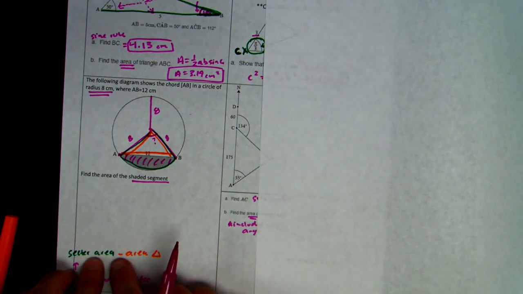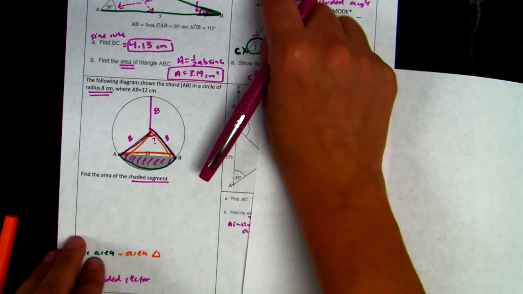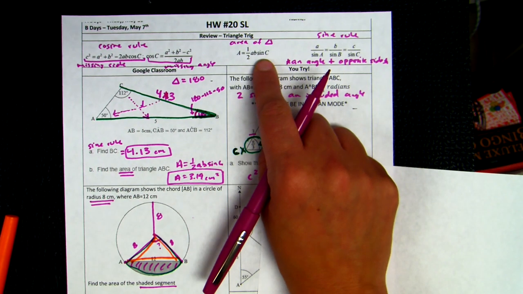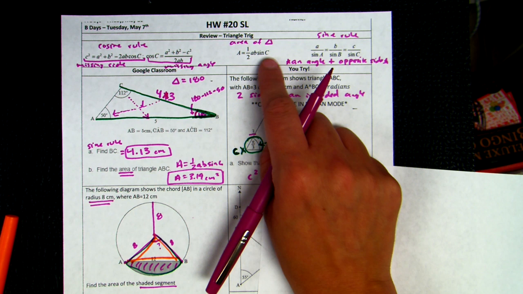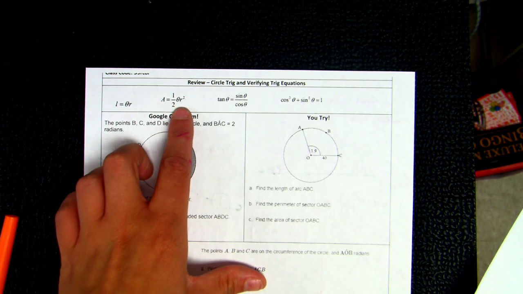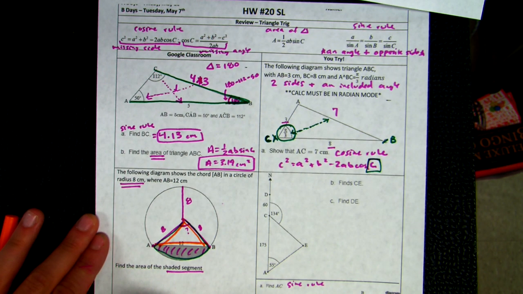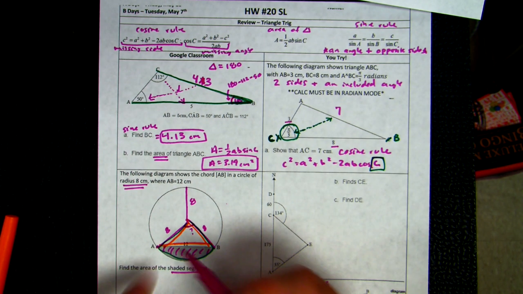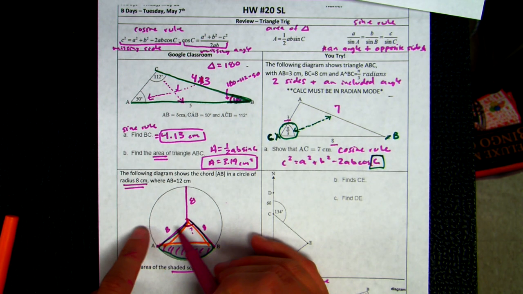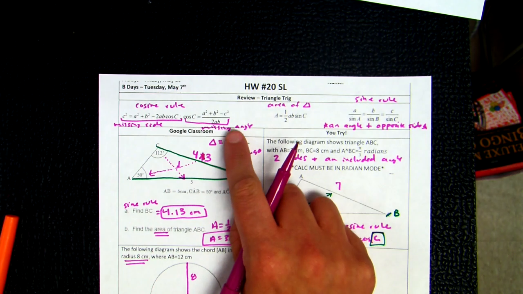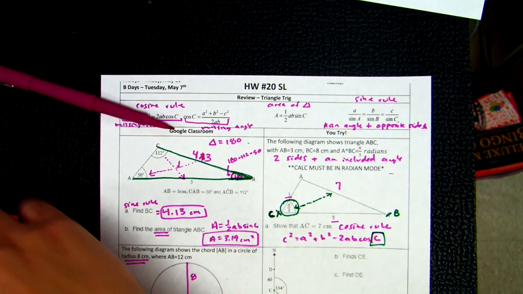In order to calculate sector area or area of a triangle, both of my formulas require an angle measure. So backwards planning from there, I need to find the measure of the central angle. How can I do that? Well, I have a triangle, and I know the value of 3 sides, and I'm looking for a missing angle. Ding, ding, ding, we have a winner. We are going to use our cosine rule here.